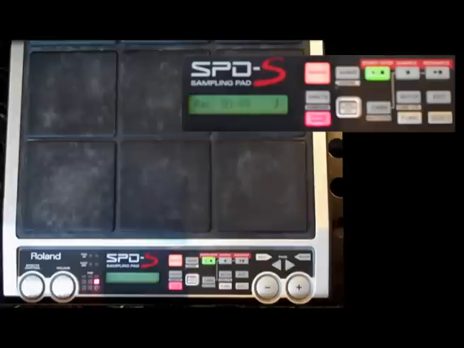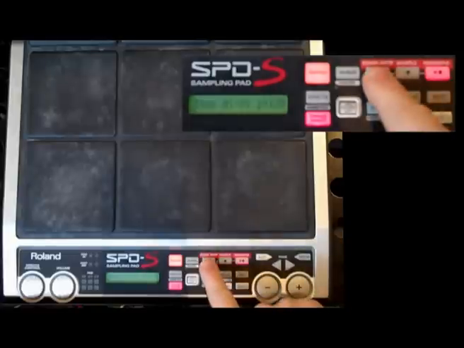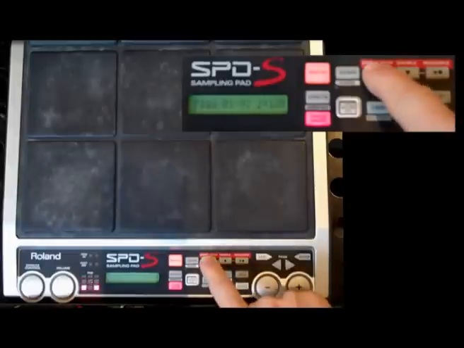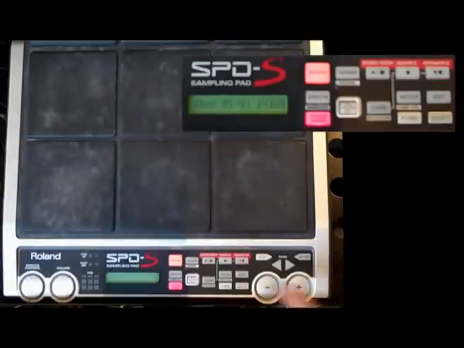Okay, that'll do for the performance. When we're happy with that, we just need to press the stop button. If we're not sure, we can go back and hear it again by pressing the play button. Stop it again. I'm sure I'm happy with it, so I'm going to press the resample button here.